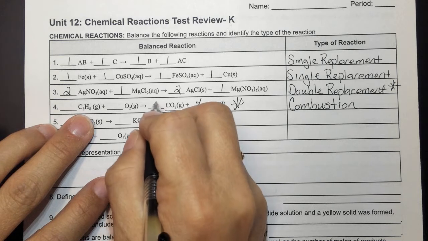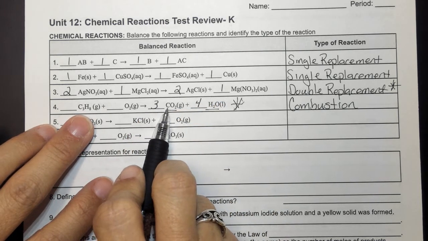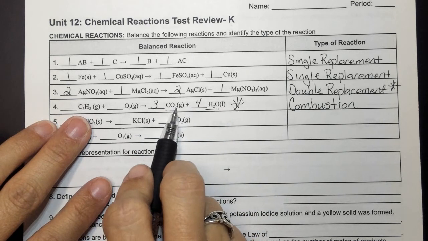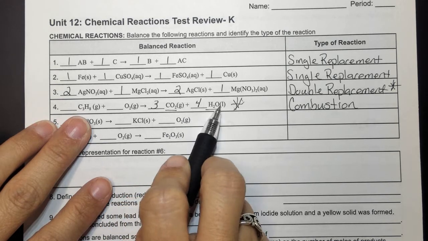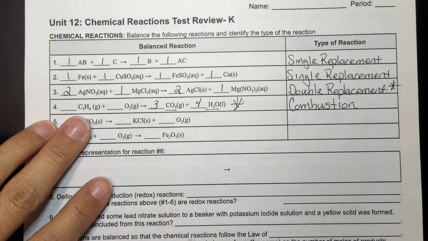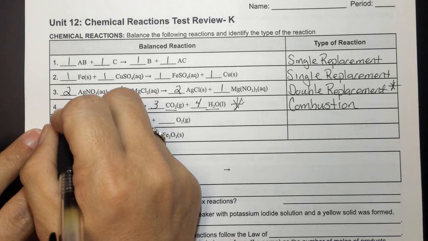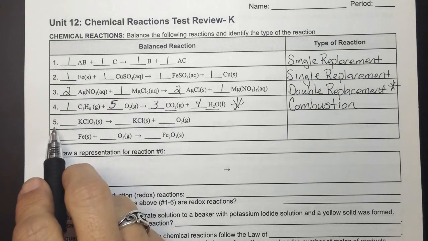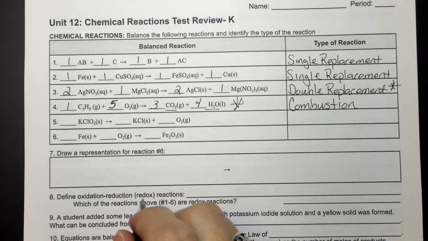If I put a coefficient of 3 here, that gives me 3 carbons, and so my carbons are balanced. So I have on this side a total of 3 times 2 is 6 oxygens, plus another 4, right? 4 times 1 is 4, so that's a total of 10. So I need a coefficient of 5 in front of my oxygen and a coefficient of 1 there. So that's balanced.